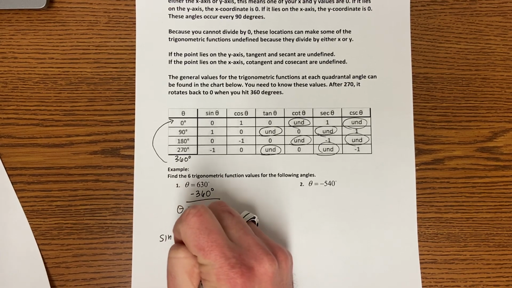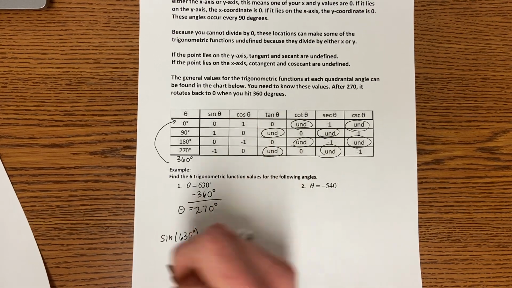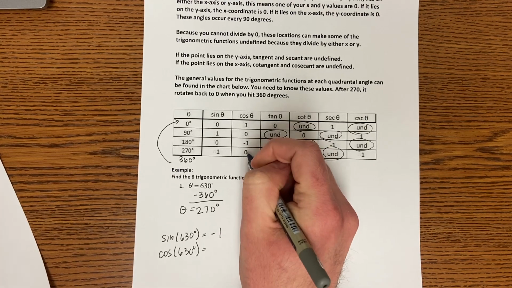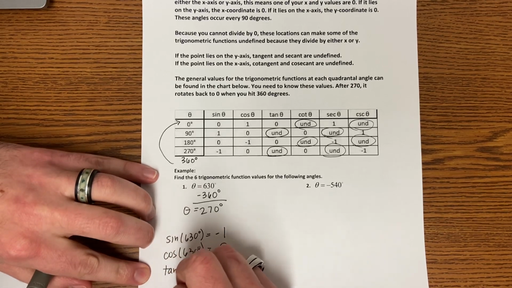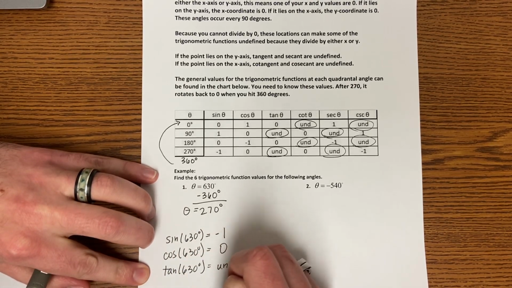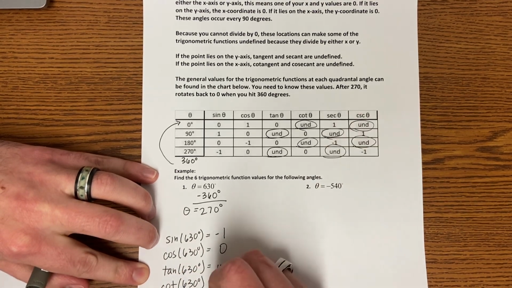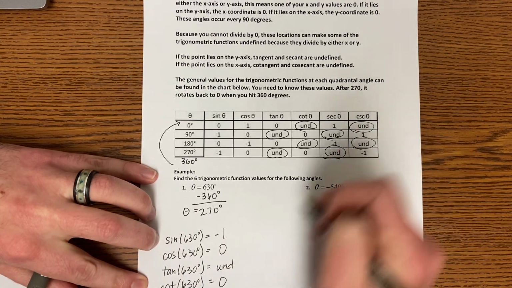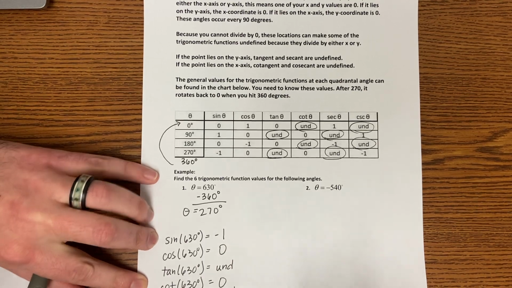So we can say the sine of 630 degrees is equal to the sine of 270, which is -1. The cosine of 630 degrees is the same as the cosine of 270, which is 0, and so on and so forth. So we know that tangent of 630 degrees is undefined. The cotangent of 630 degrees is defined, it's 0. The secant of 630 degrees, undefined. And then finally the cosecant of 630 degrees, which goes with sine, also -1.